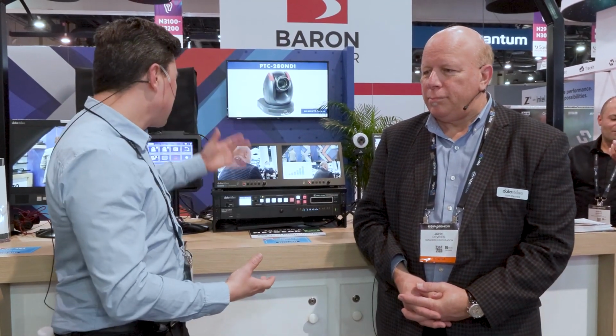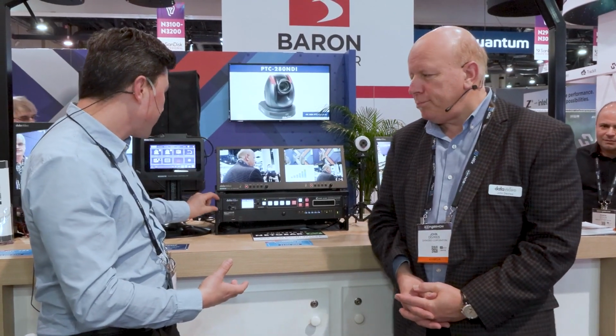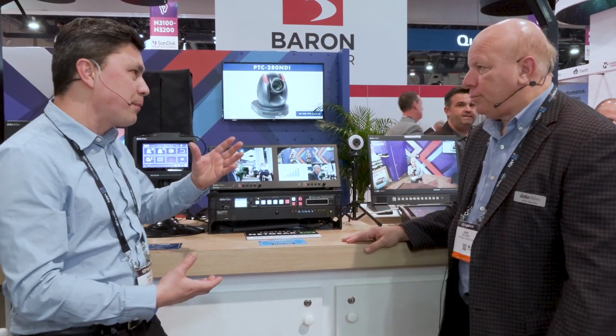I'm here with John from Datavideo, and we're here to talk about the iCast 10 NDI. So this is an NDI-based video switcher that also has traditional inputs and outputs. So walk us through this neat little design. This is the switcher here, but it also comes in a package.